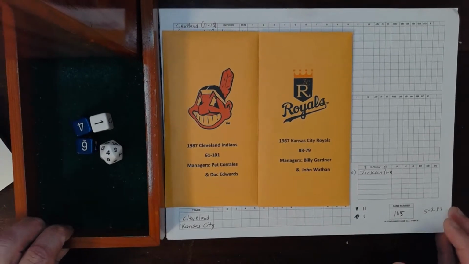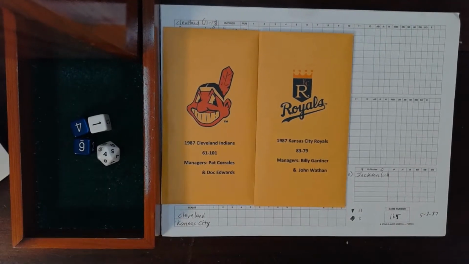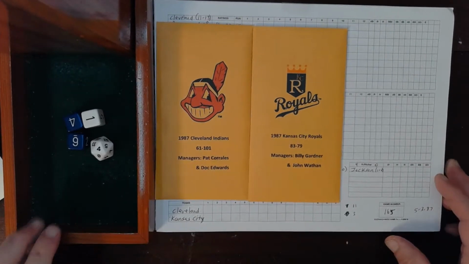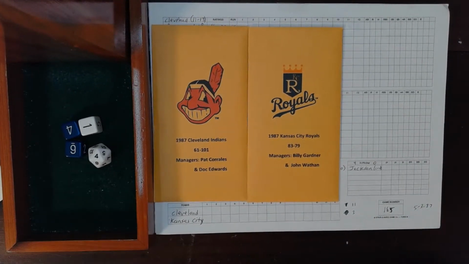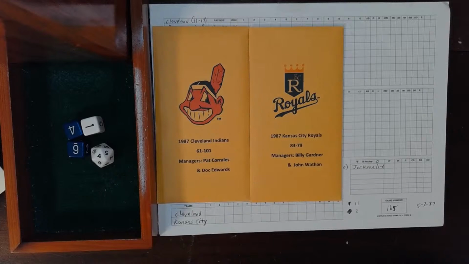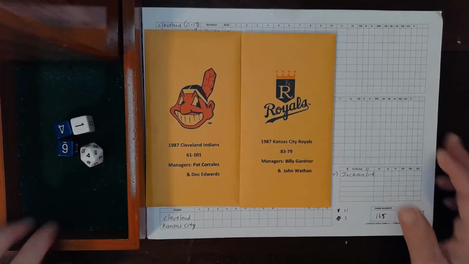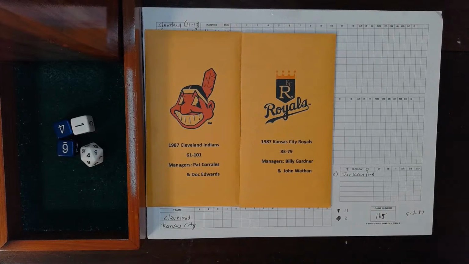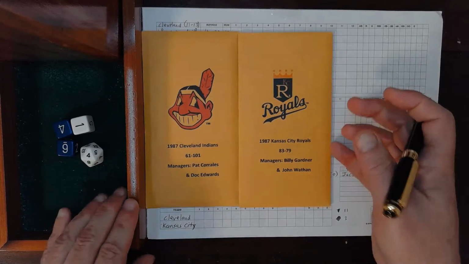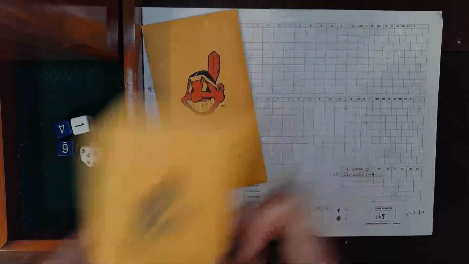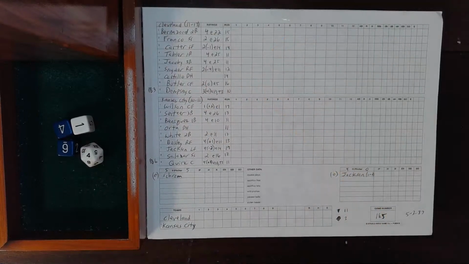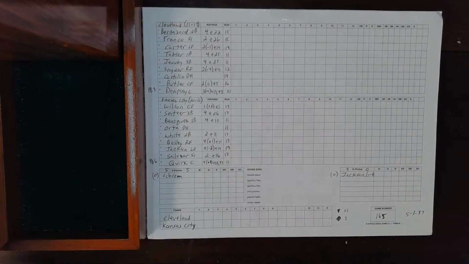Well, hello, everybody. Welcome to the next game in the 1987 American League replay. We are at Royal Stadium in Kansas City. Cleveland Indians taking on the Kansas City Royals. Pitching matchup in this game, Ken Schrom, the right-hander for Cleveland, against Danny Jackson, the left-hander.